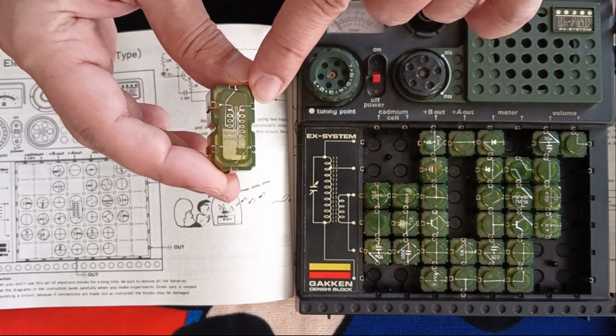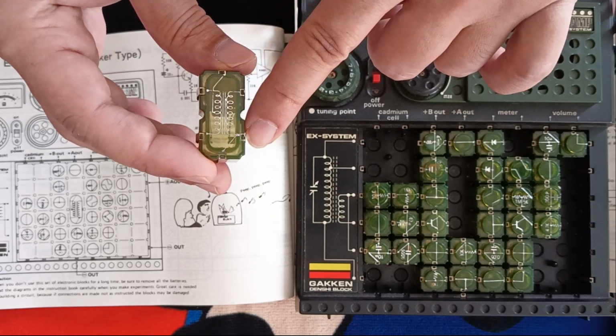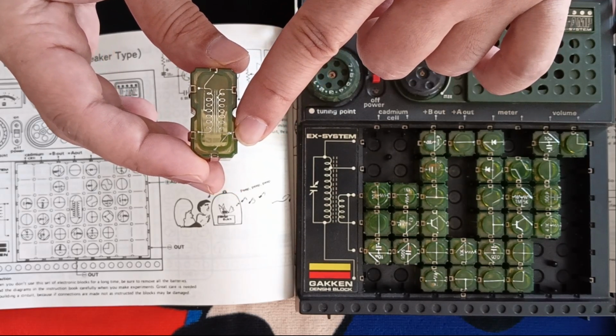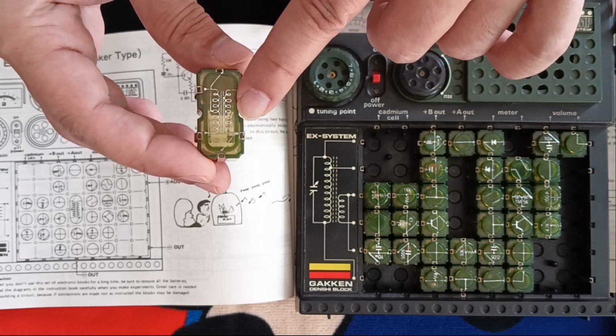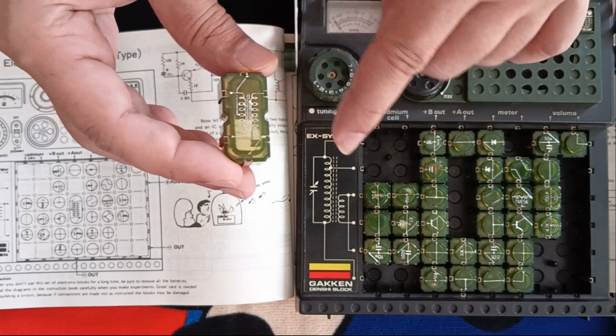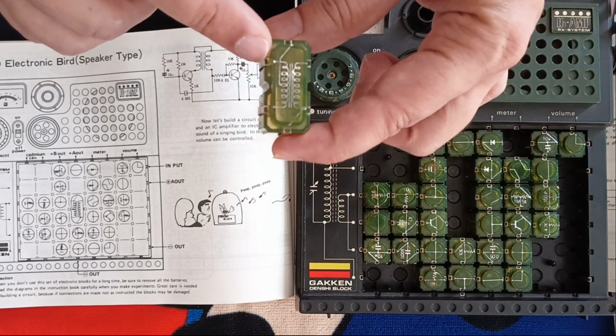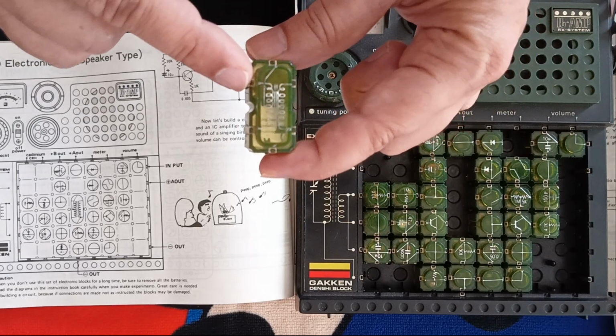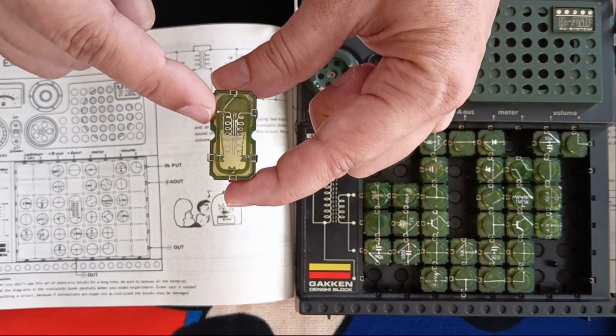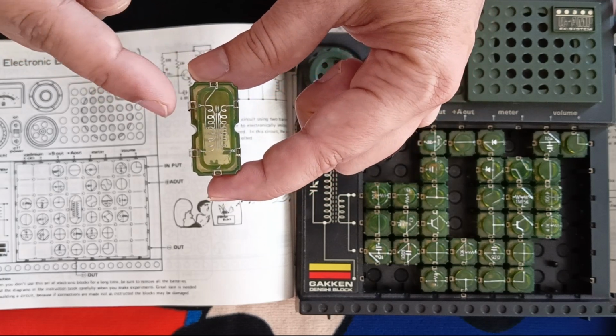Here we are seeing from one side, these are the wires that have been wound into coils, and this is the other side. Here also there are windings.